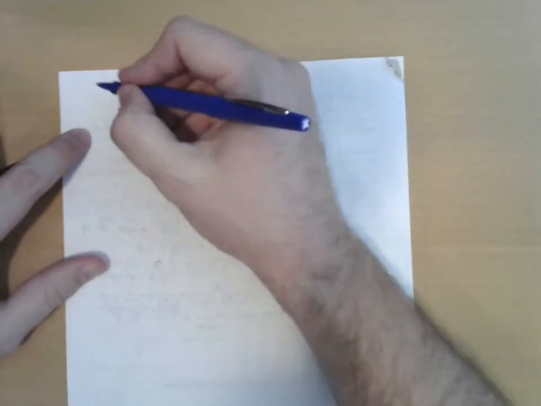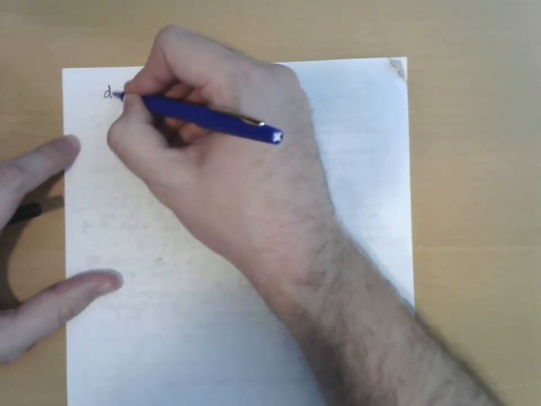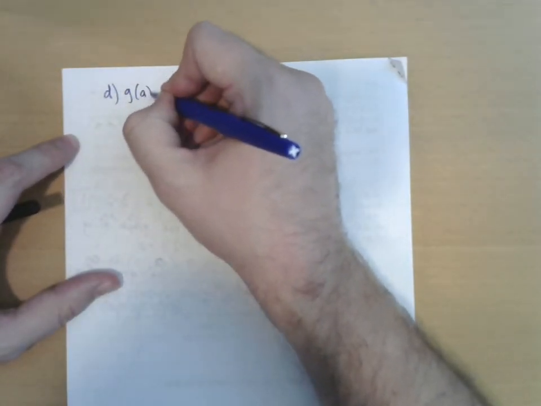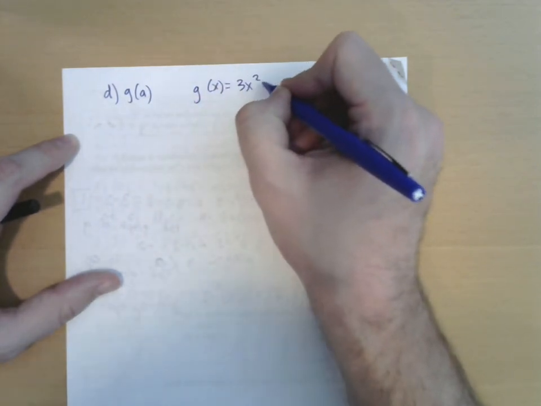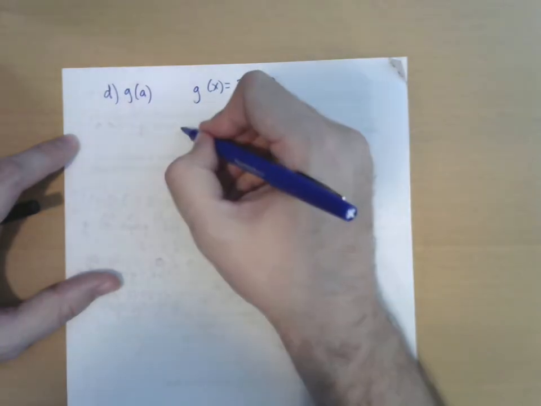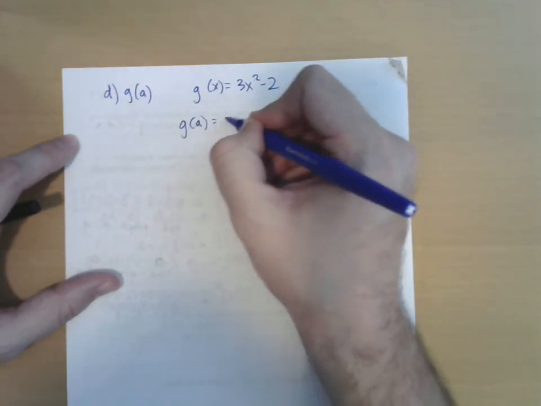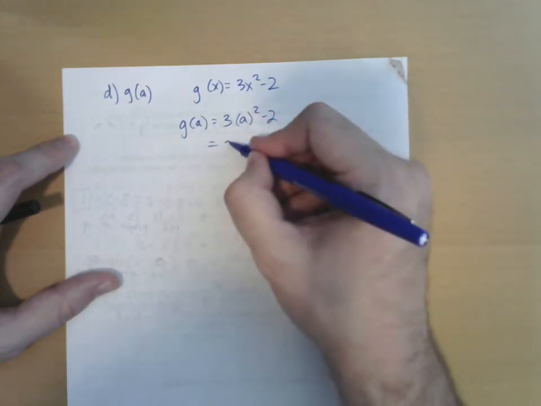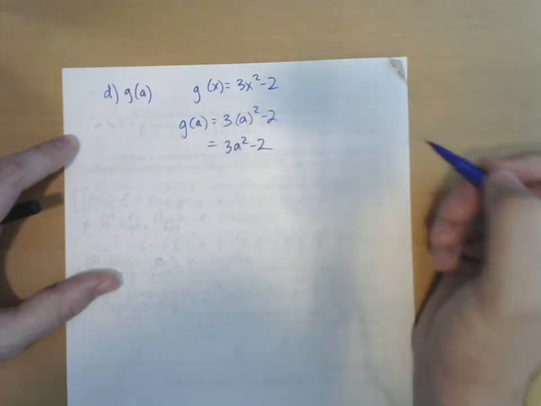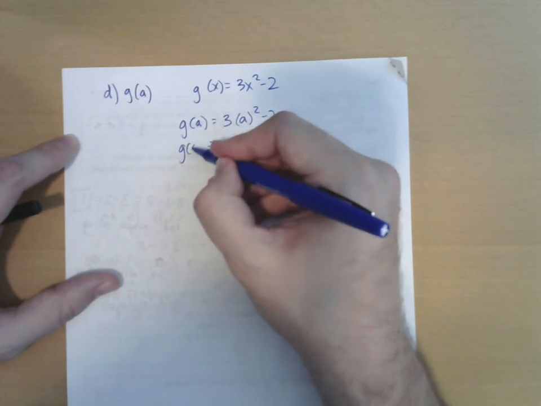And I'm going to turn the page here to the back side to do the final two. So that was C, so this is D, g of a. I'm just going to rewrite g of x here. It's 3x squared minus 2. So g of a equals 3 times a squared minus 2. Now we don't know what a is, so this is just 3a squared minus 2. That's what g of a is.